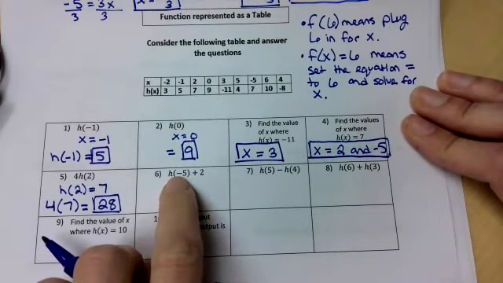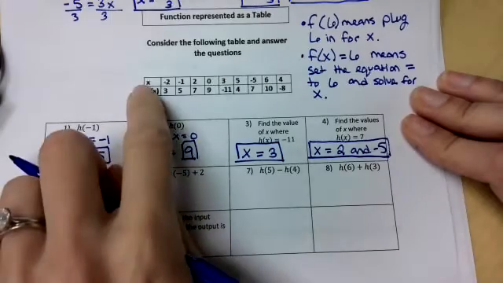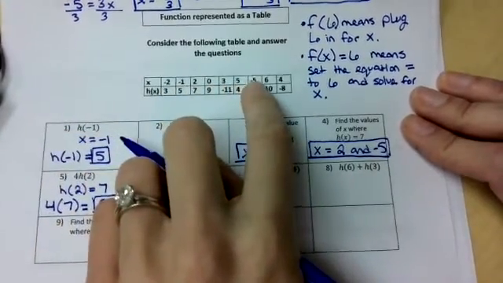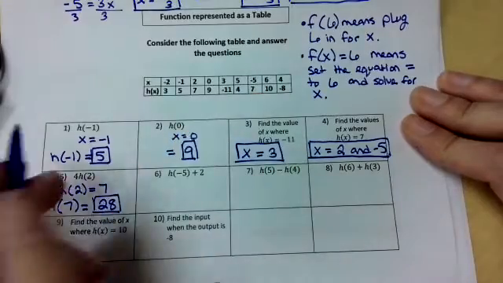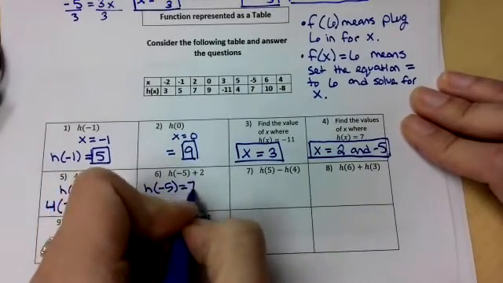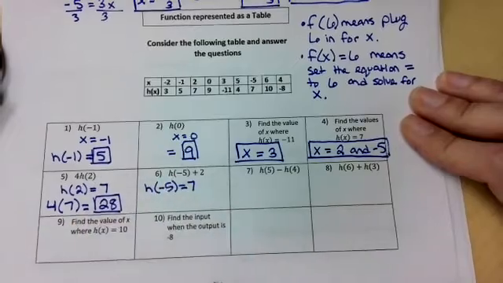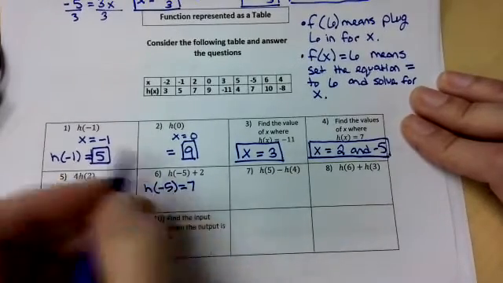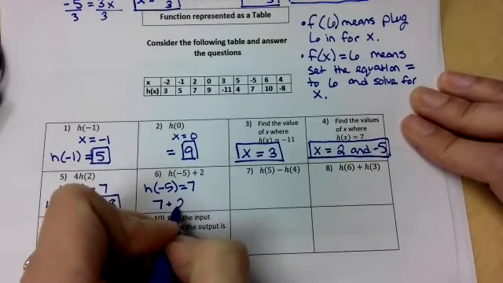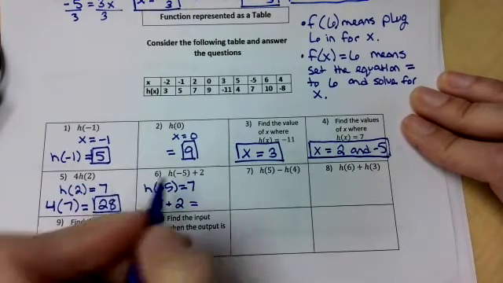Here I want h of -5. So I'm going to find -5 along my x. H of -5 is 7. So I'm going to plug 7 in for h of -5 up here. So when I plug 7 in for that, I can rewrite this as 7 plus 2. And 7 plus 2 is 9.